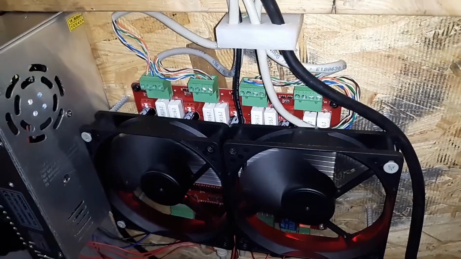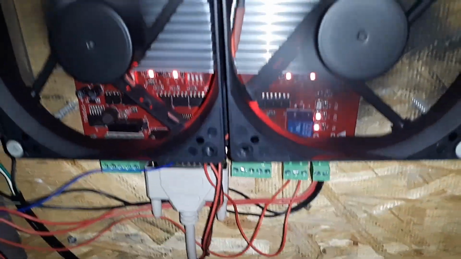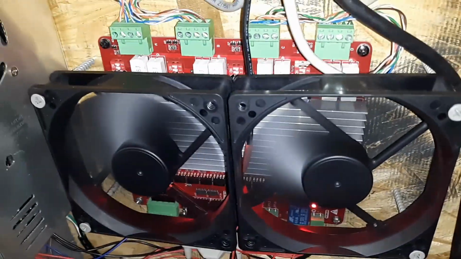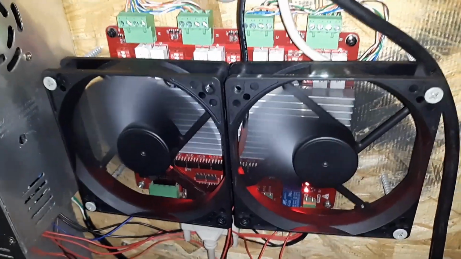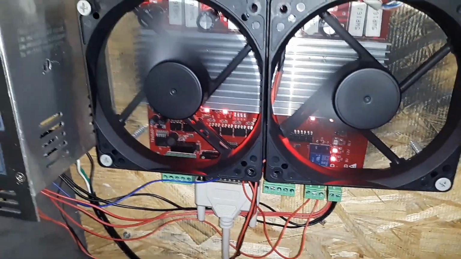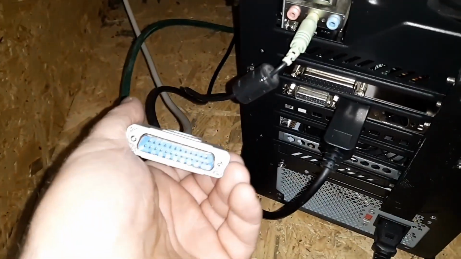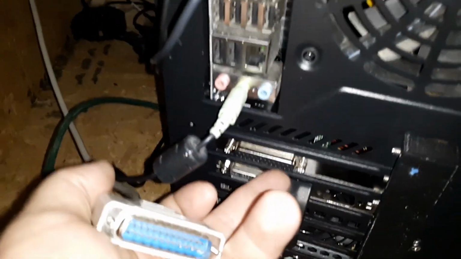Guys, I'm going to show you something about this. This is a parallel type card. I'm running Mach3 and I'm going to explain why it's doing what it's doing, everything about a parallel port and what you need to know about Mach3 and Mach4. Alright? So this is a parallel port cable. That's a parallel port.